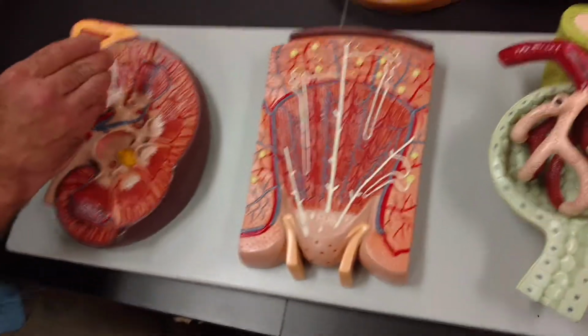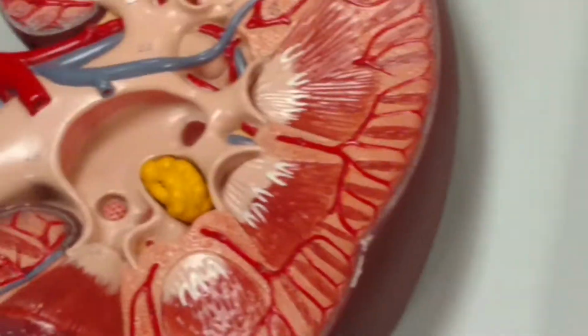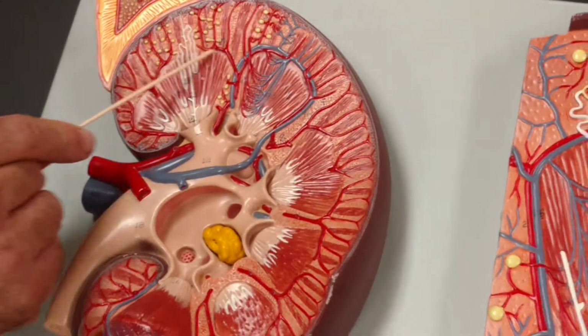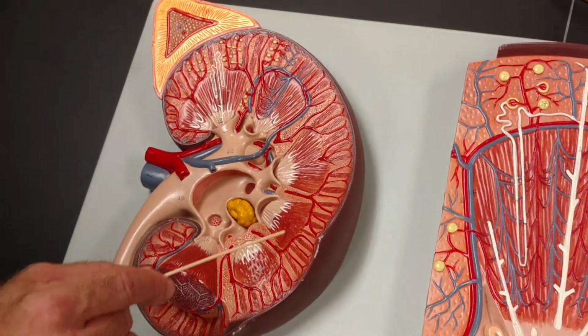Okay, the kidney has a capsule on it like this, and this is the maroon thing you see on the outside of it, the renal capsule. And then inside the kidney it's broken into two layers. You have the cortical layer or cortex on the outside, and then you have the medulla or inner layer.